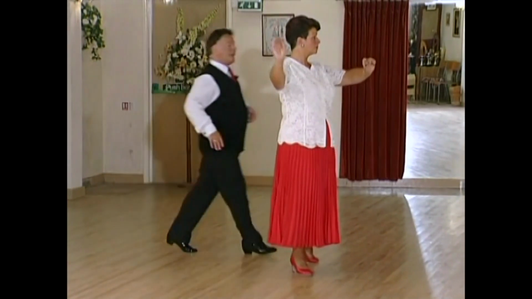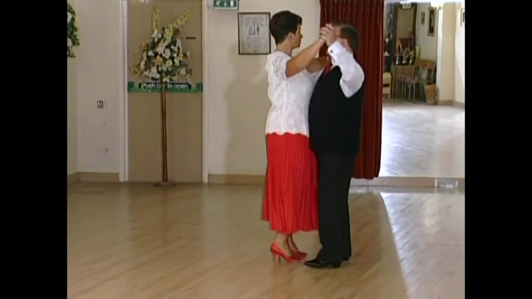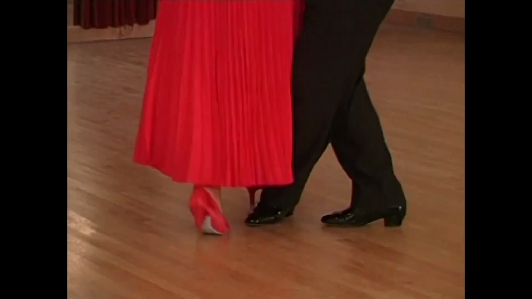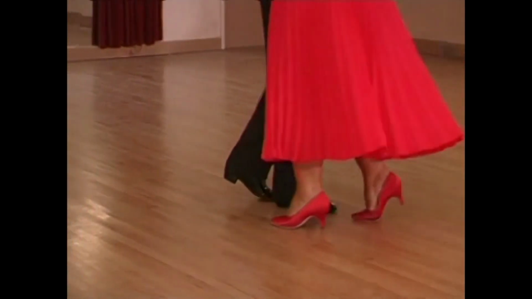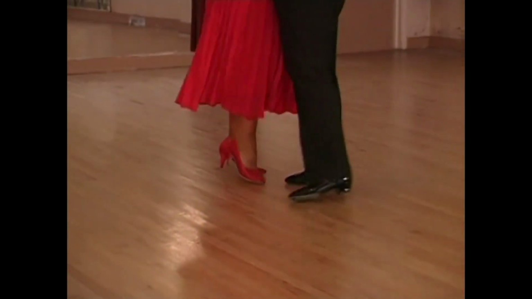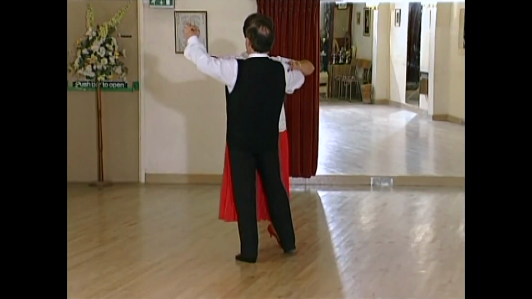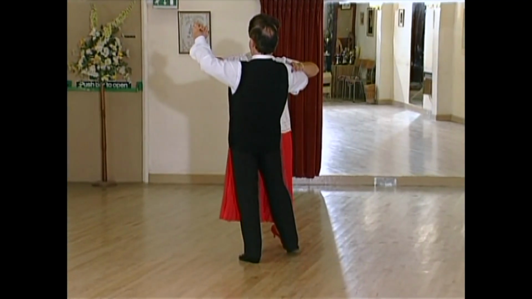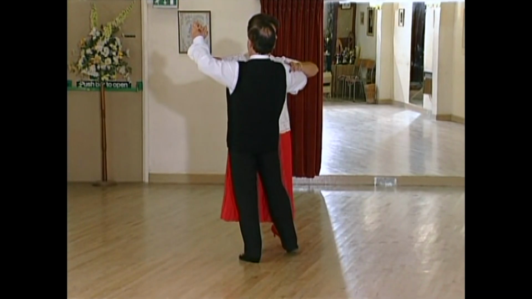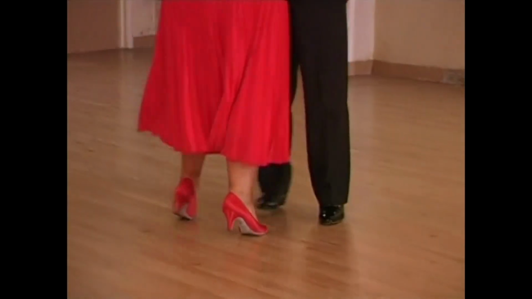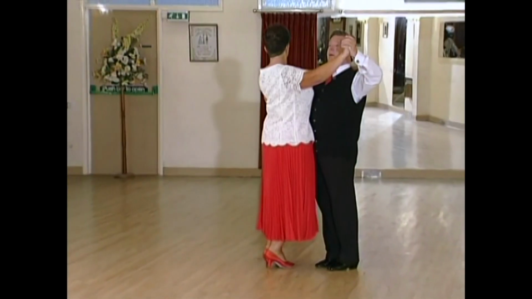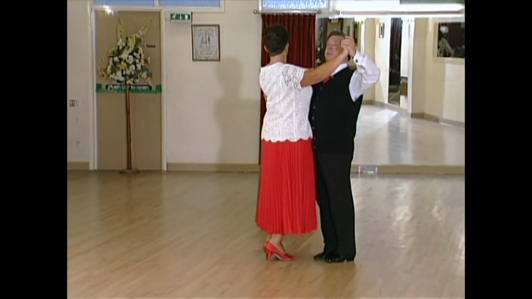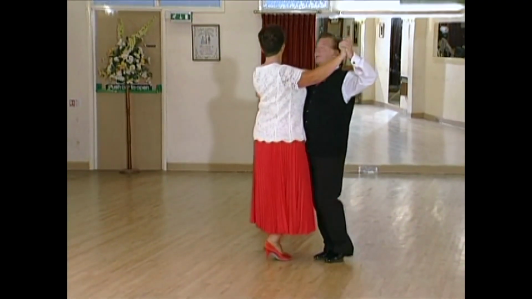So if we put that together, it looks like this. And 1, 2 and 3, turn, 2, 3. From here, we have 4, 5, 6 of a reverse turn to face diag to the wall. 1, 2, 3. And bar 12 is a travelling contra check into promenade.